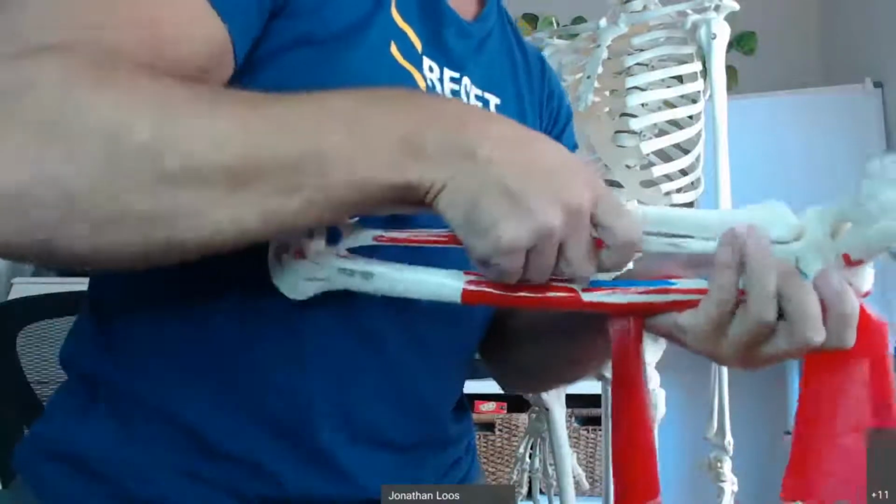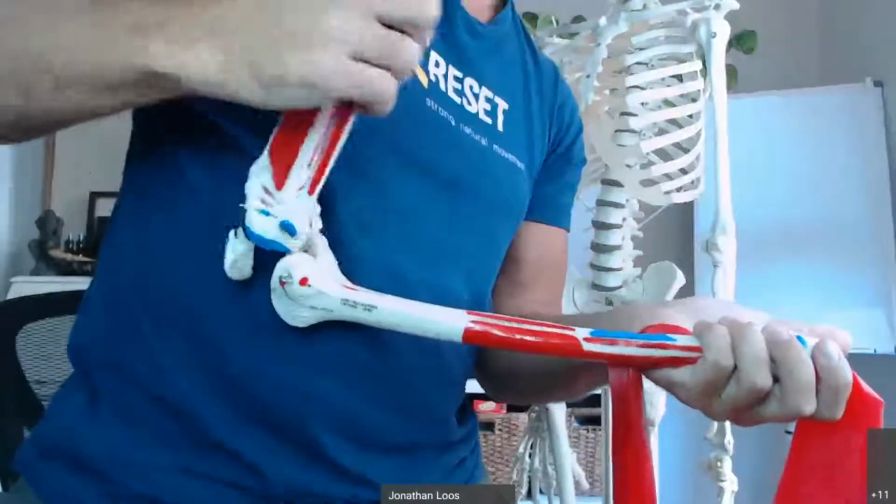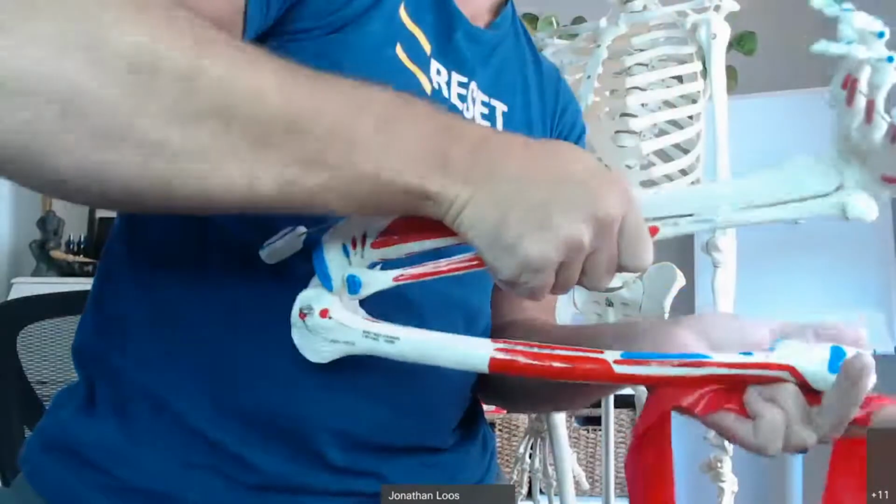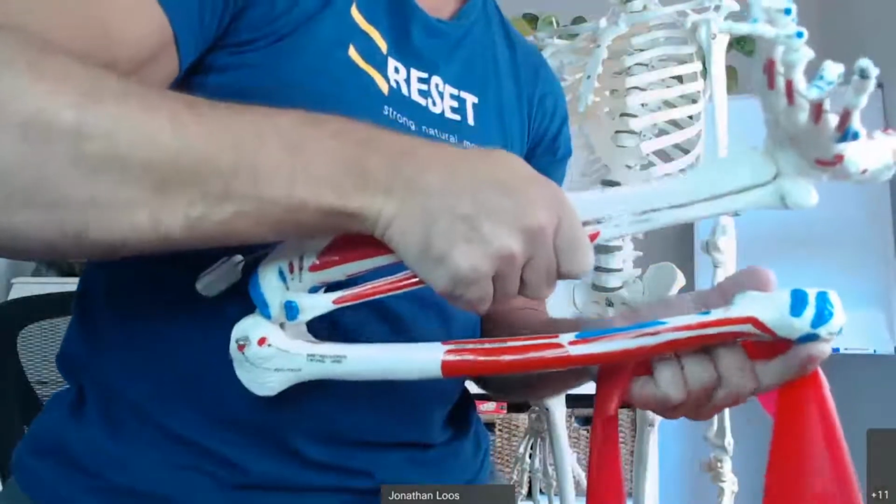Now, if you were to let them extend their knee a little bit, they would get a lot more range of motion, but the more they shorten at the knee, the less range of motion they're going to have here at the hip.